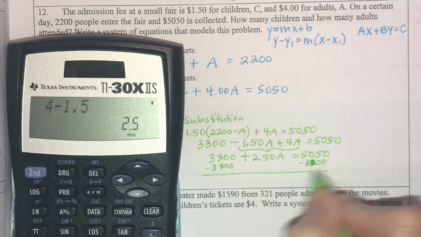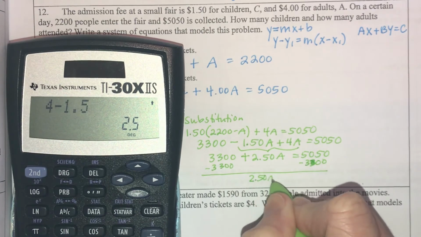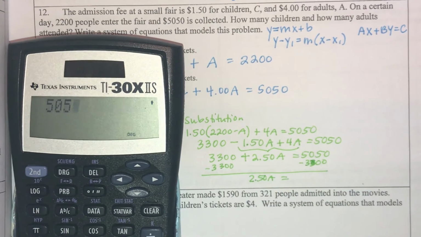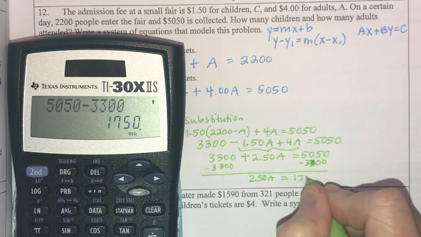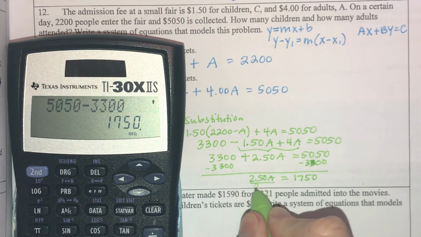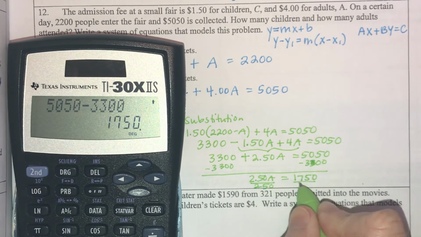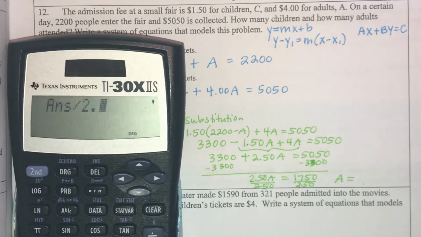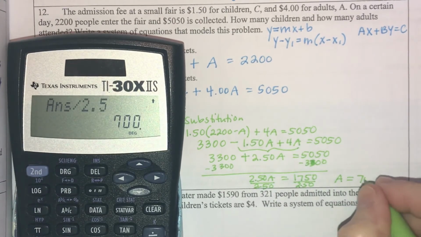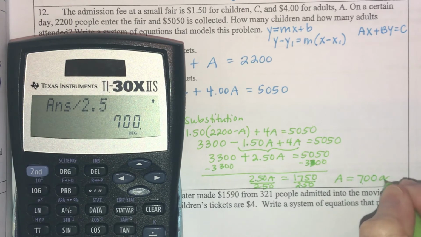And then I'll isolate my A term here. Okay, so 5,050 minus 3,300 is 1,750. And now if I divide by that 2.50, which was my coefficient in front of my A, I will have 700 adults.